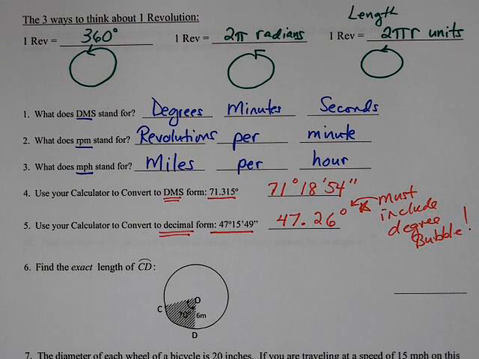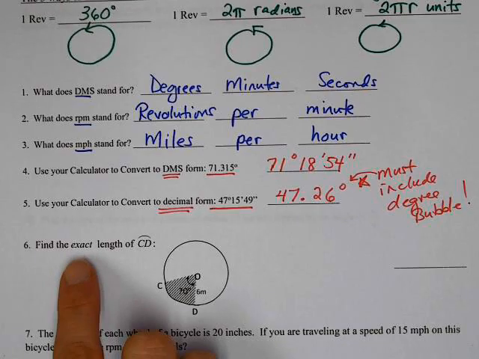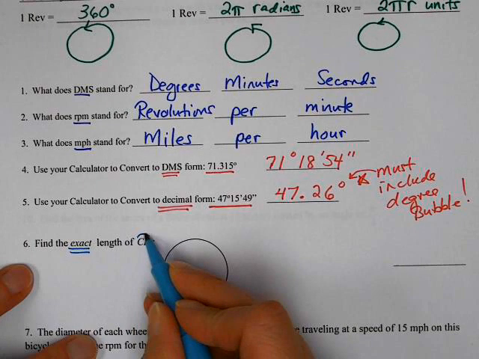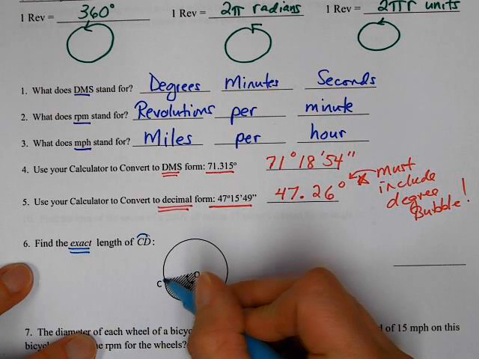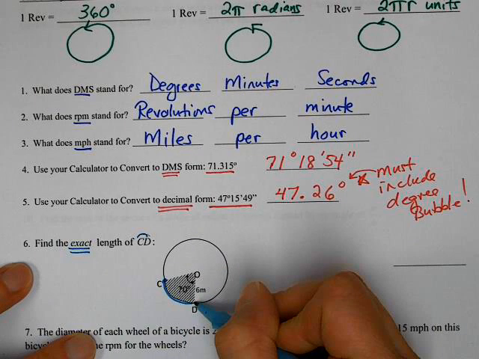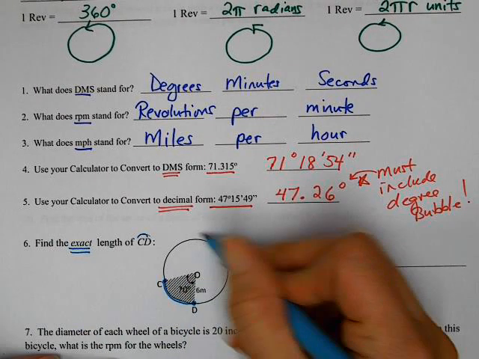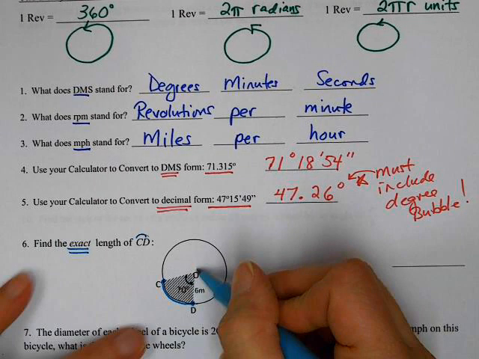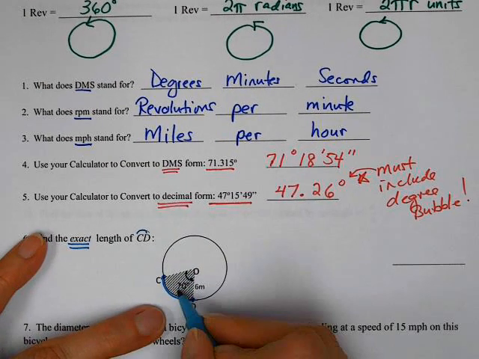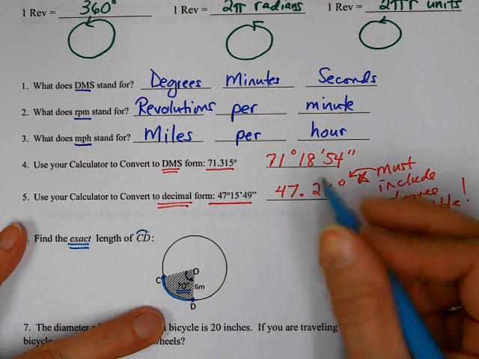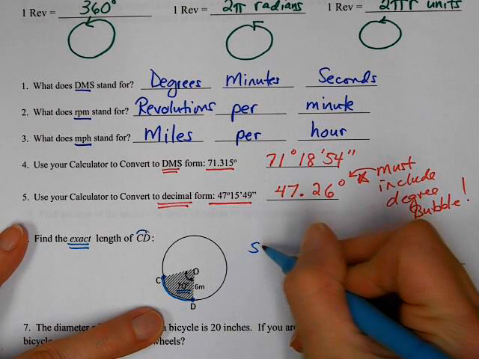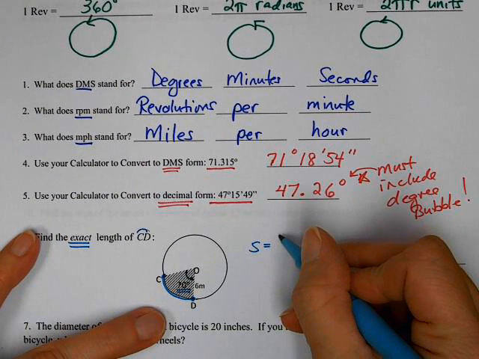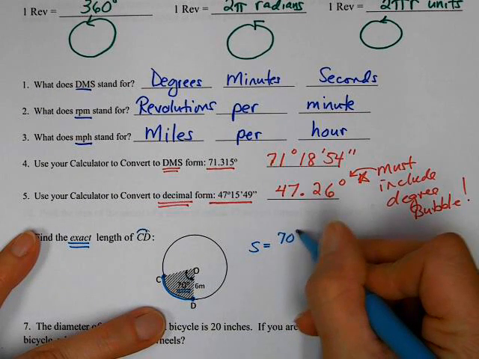Okay, here's an example, and it says find the exact length of arc CD. So the arc is going from C to D. Here's the arc. Sometimes they want us to find the big arc. Do we know the angle that this sector has? Okay, and it's 70 degrees. So to do arc length, we're going to do S, little curvy S, kind of reminds me of the circle. And it's a piece of the circle that's 70 degrees out of how many?